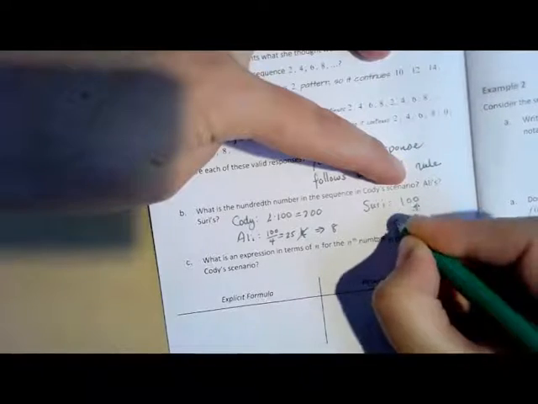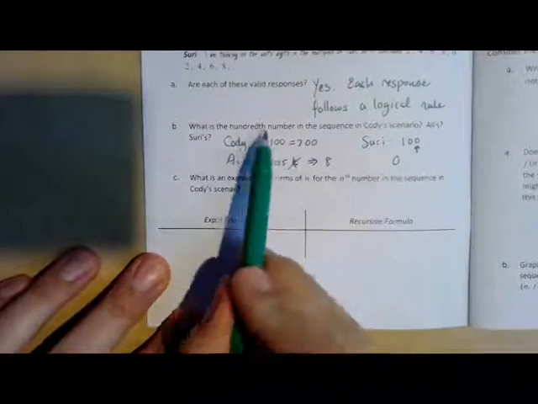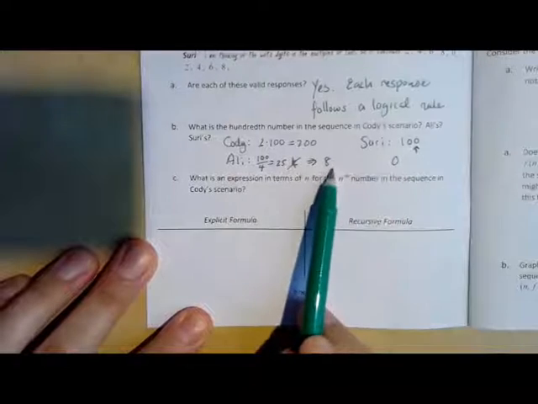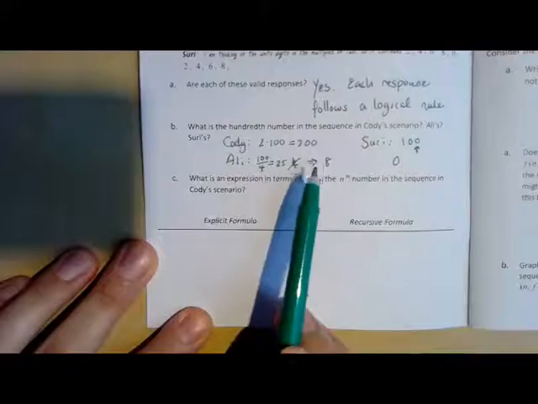What we're going to do is, even though each of these methods are interesting, and each of these in fact create its own type of mathematics, we're specifically going to look at Cody's method right here, because Cody's method is going to lead to our next concept, which is going to be, here we go, arithmetic and geometric sequences.